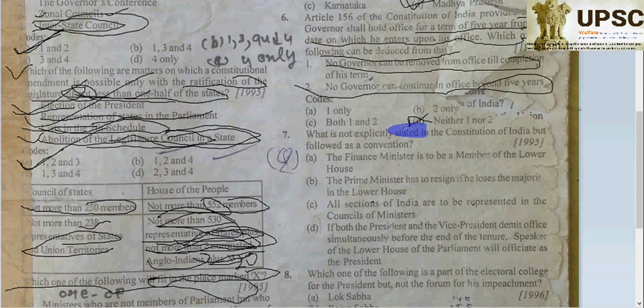And the second one is also incorrect. Why? Because under Article 156(3), the governor shall continue to hold office until his successor assumes his office. So D will be the correct answer here.